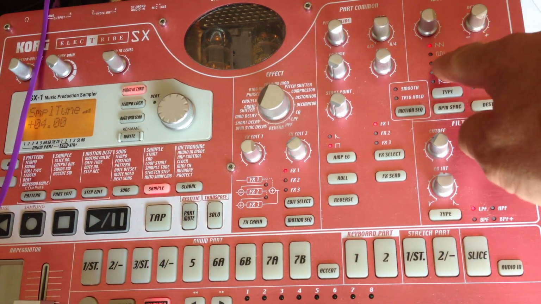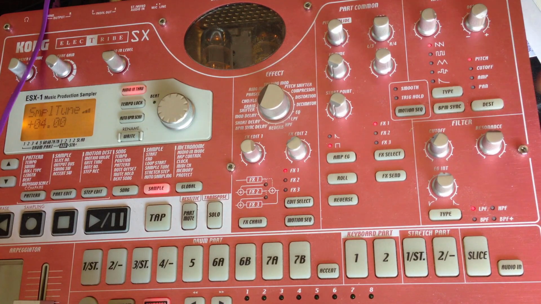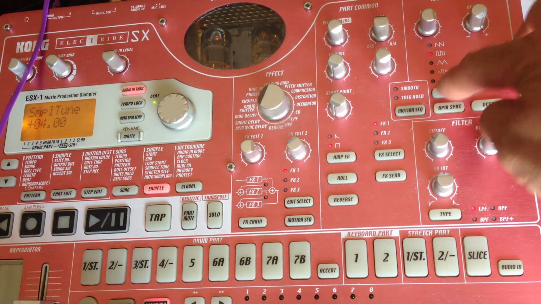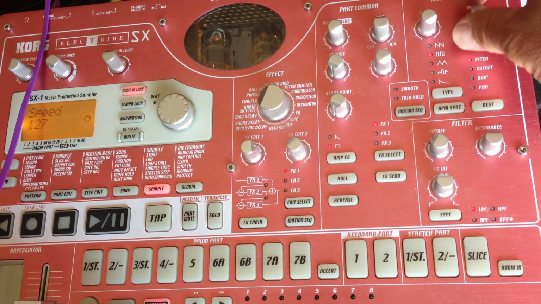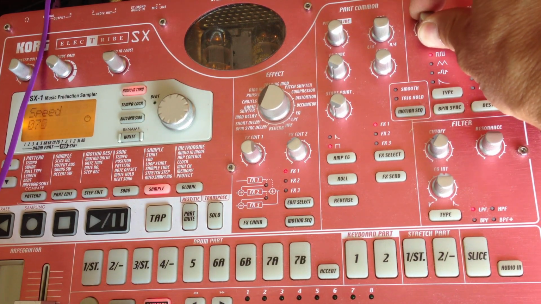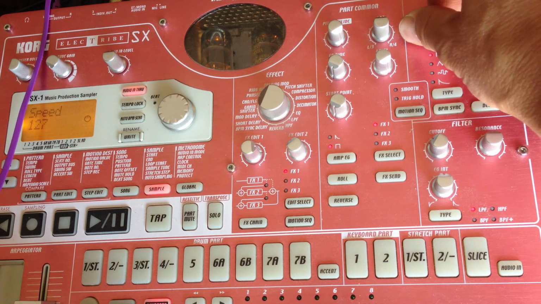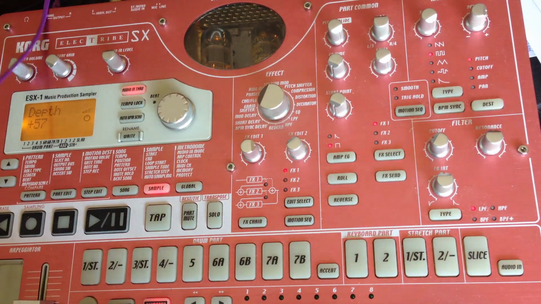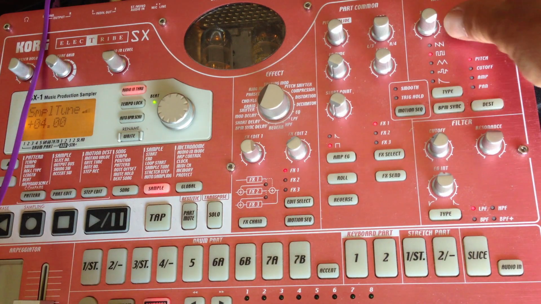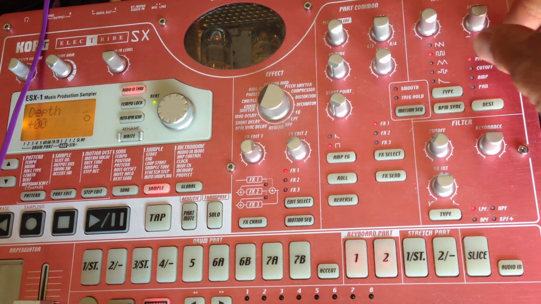Let's try the square wave, which is basically on again, off again. So up, down, up, down. Wow, listen to that. Now, here's the thing with the pitch. If we turn the depth down, listen to the C note.